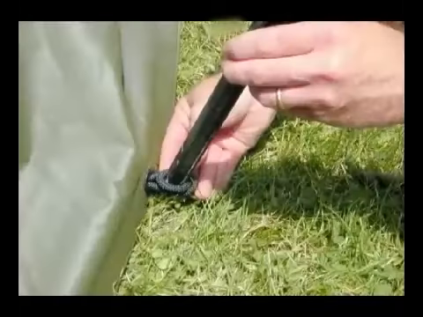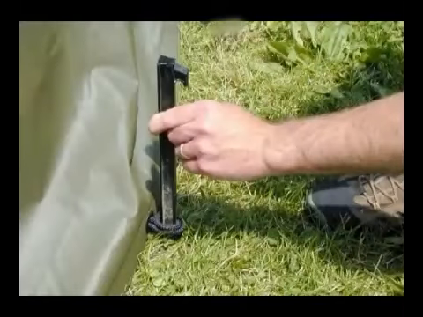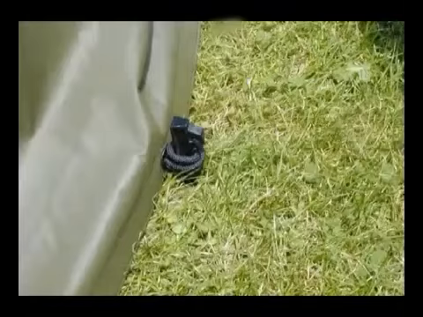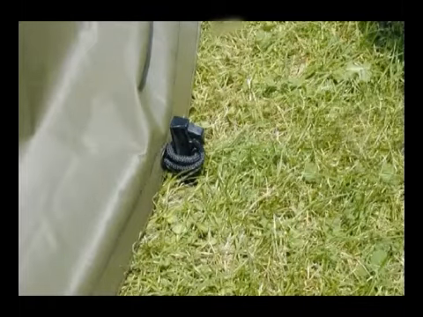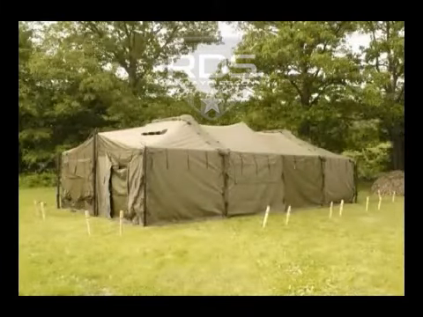Insert the stake through both loops and drive the stake into the ground, leaving it about 2 inches out. This will make it easier to remove. Repeat these procedures for all remaining perimeter positions. This completes the setup of the MGPTS Type III tent.